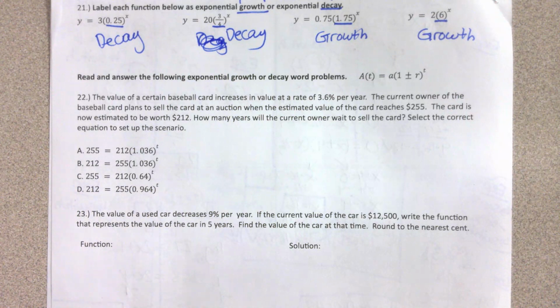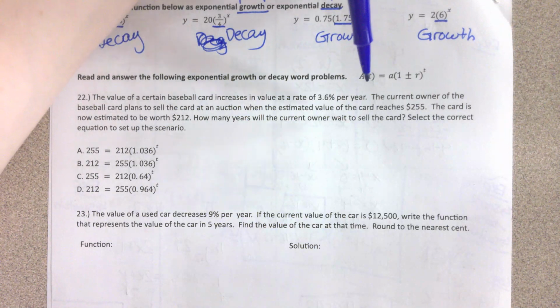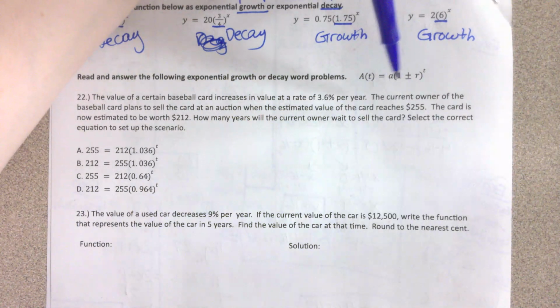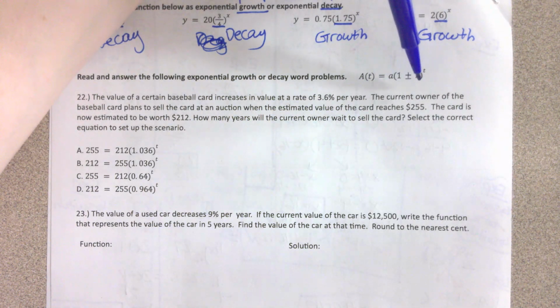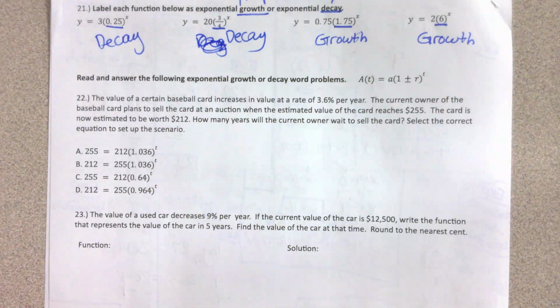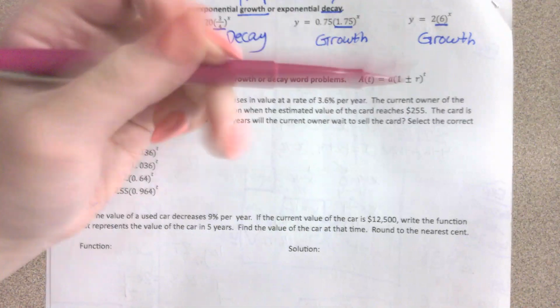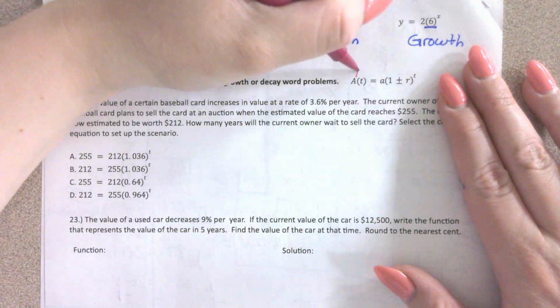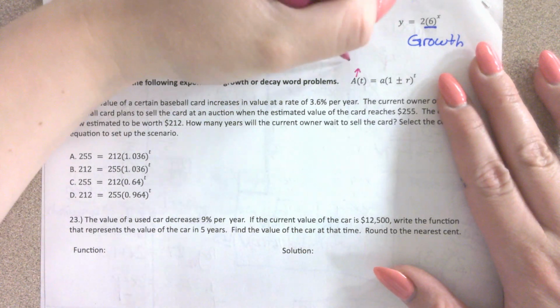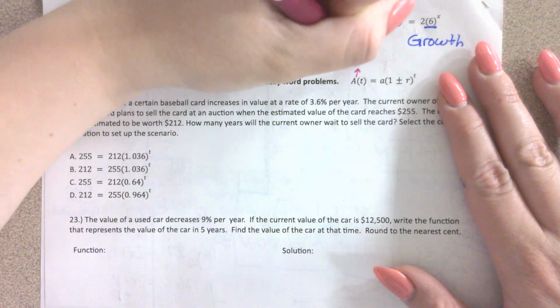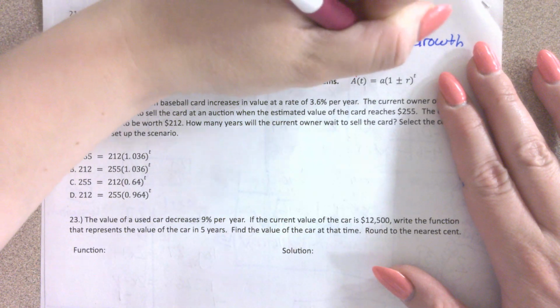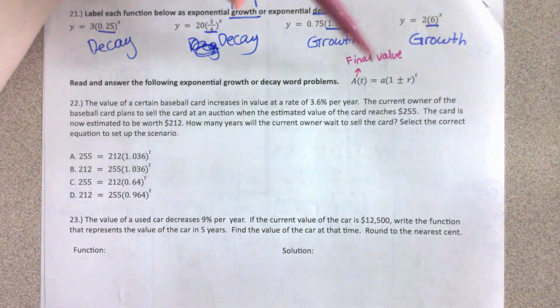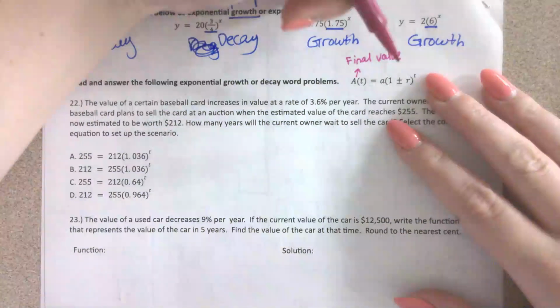Read and answer the following exponential growth or decay word problems, and they give us the equation we need. A of t equals little a times 1 plus or minus r to the t power. And I do want to do a quick review of what each of these mean. So big A of t, this is the final value. And I'll have another name for this. I'll come back to that when I get to little a.